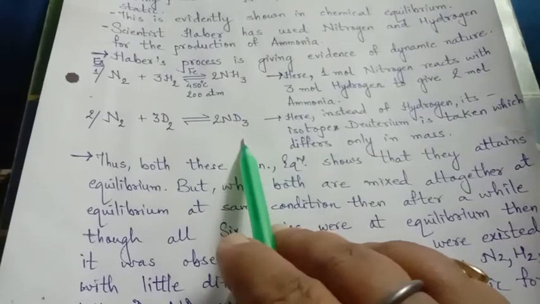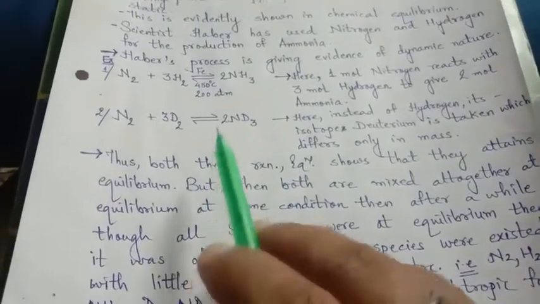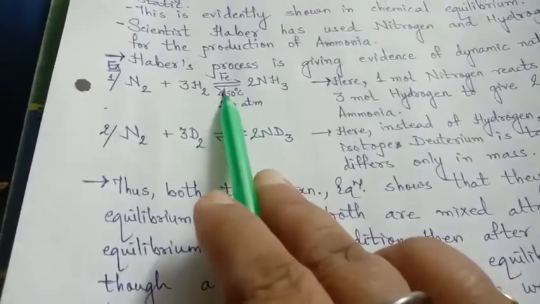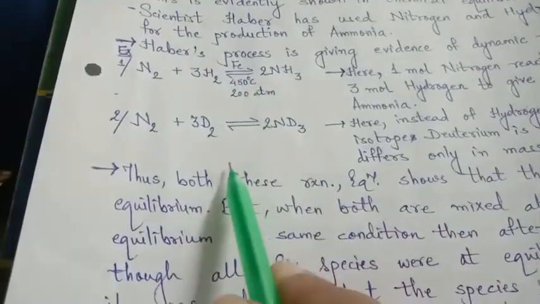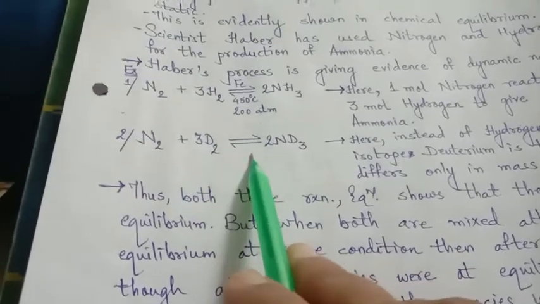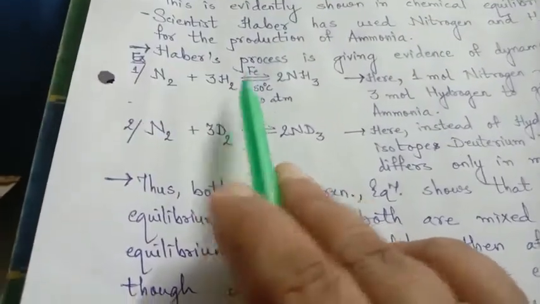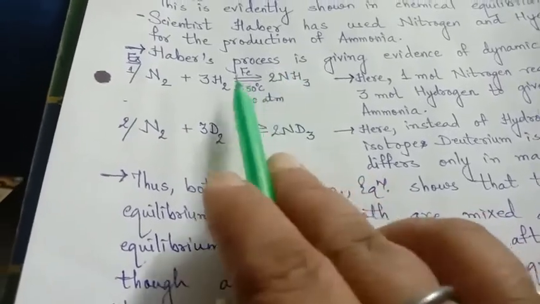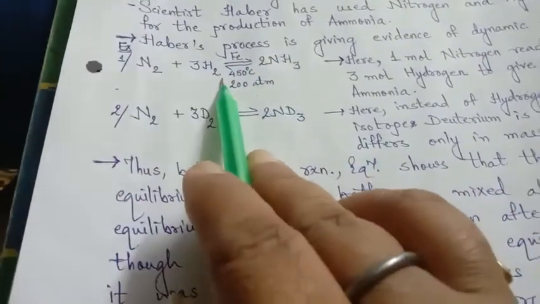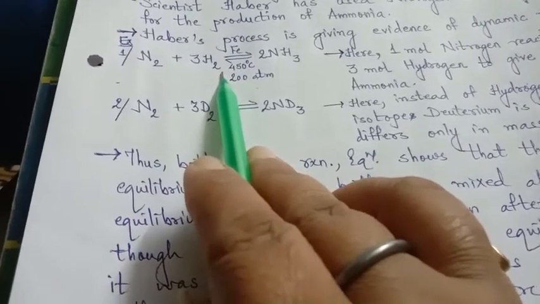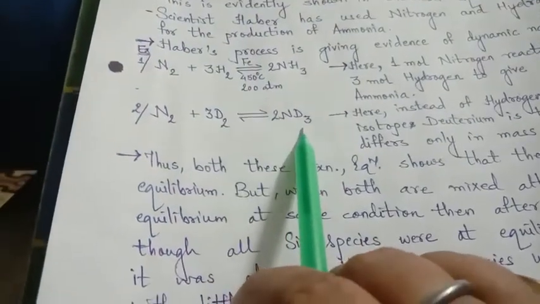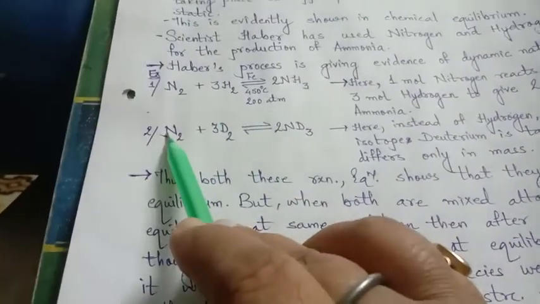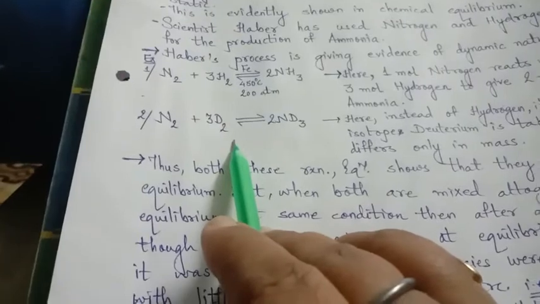But now what he wanted to see was whether the equilibrium is really dynamic. You can see this is equilibrium, the double arrow is shown. It means when these two react, ammonia is produced. Now when this ammonia is decomposed, again nitrogen gas and hydrogen gas will be produced. The same thing with deuterium also. That is, ammonia in the deuterium form will give nitrogen gas and deuterium gas, right?